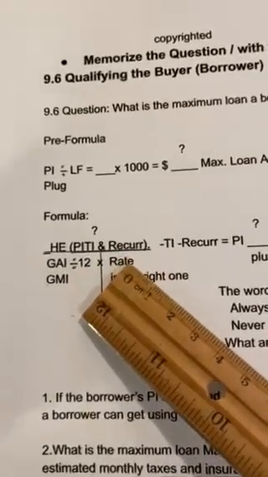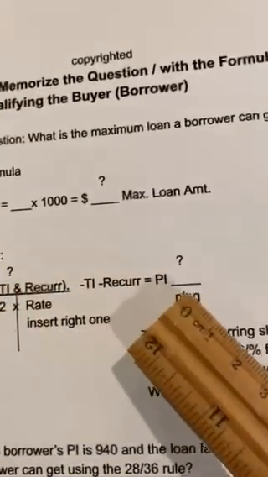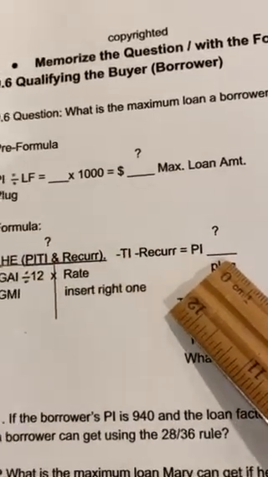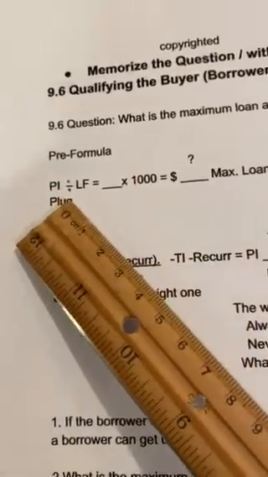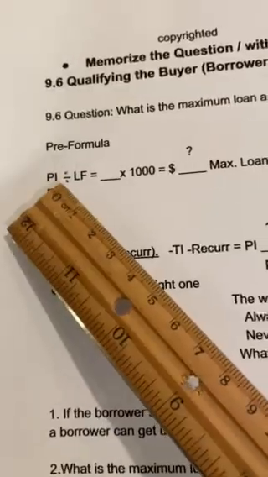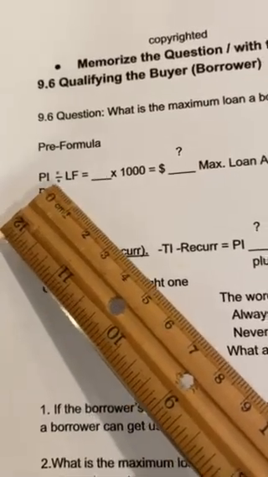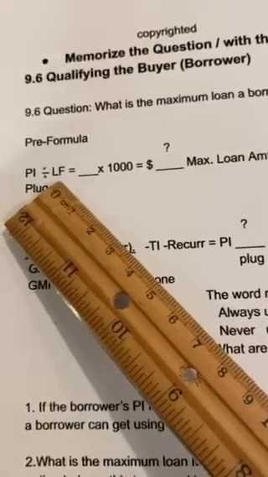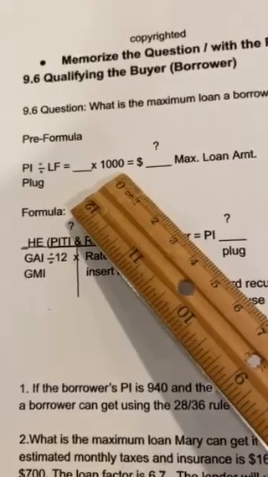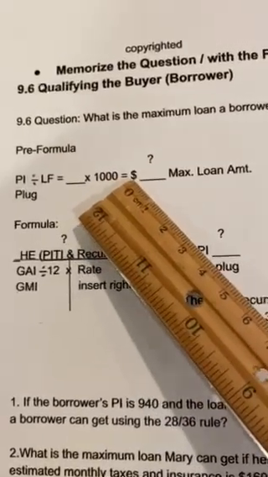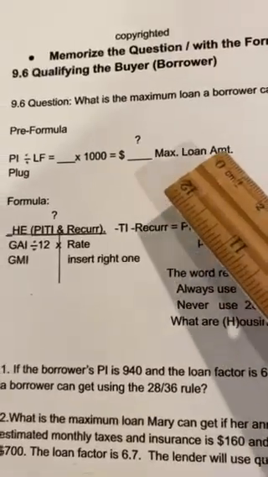But before we do the problem, we go up to your pre-formula, your post-formula. You see at the end of your main formula, you have the PI with a question mark. You plug it in. So you know automatically you have to go to your pre or post formula. So you plug the PI in, the answer, you divide it by the loan factor in the problem, equals it, times your 1,000, which you memorized, equals your answer for maximum loan amount to your problem.